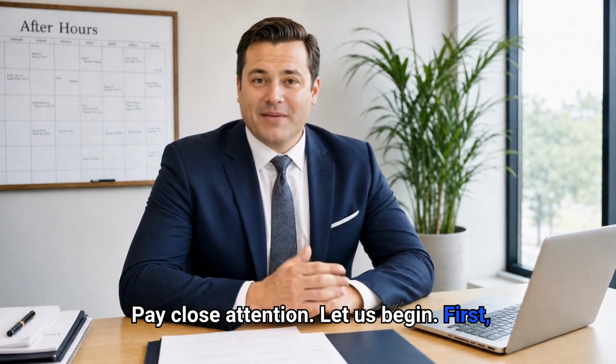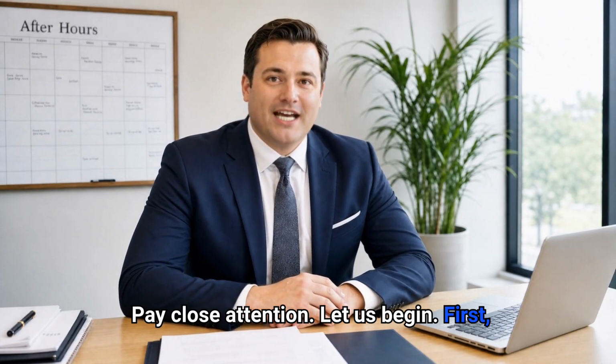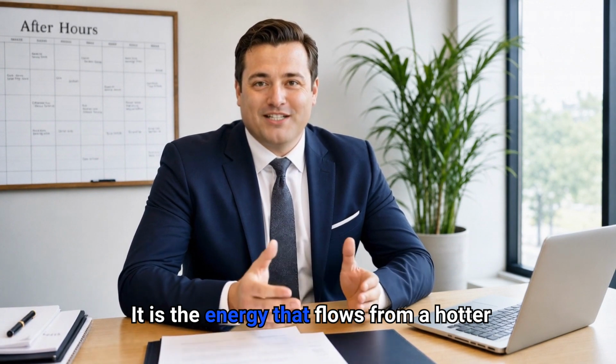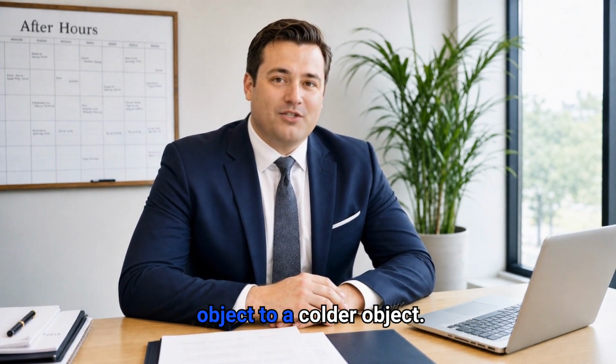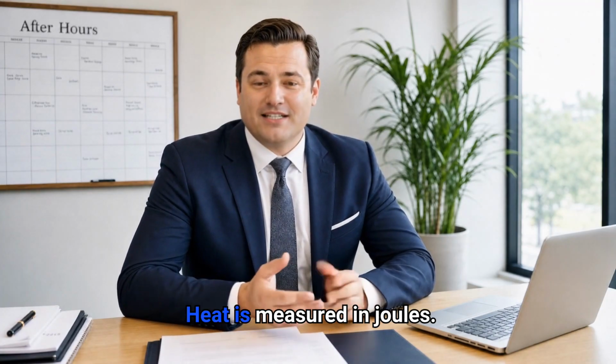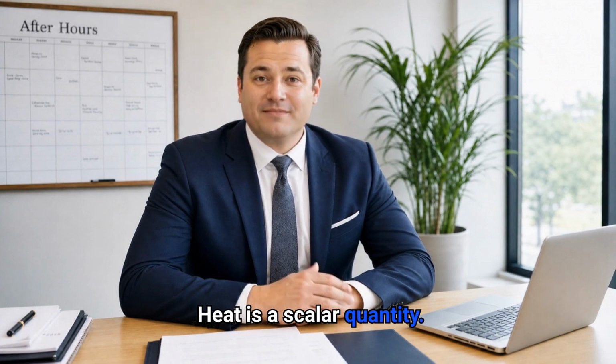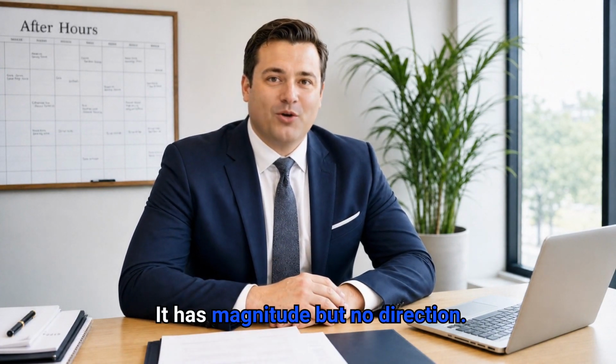First, let me explain what heat is. Heat is a form of energy. It is the energy that flows from a hotter object to a colder object. Heat is measured in joules. Heat is a scalar quantity. It has magnitude, but no direction.